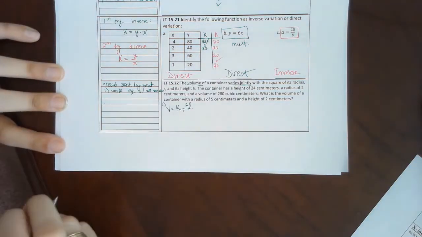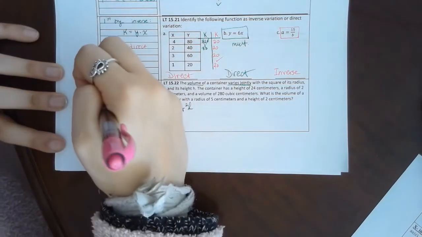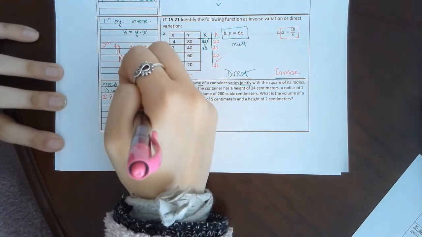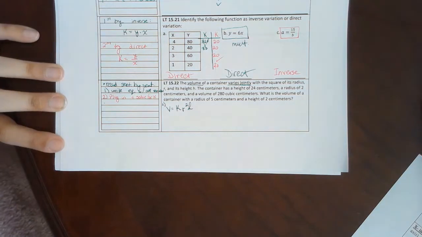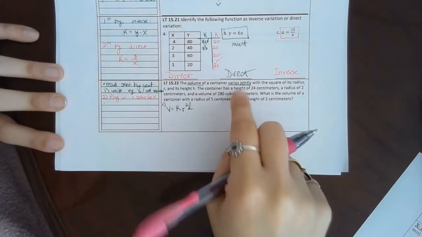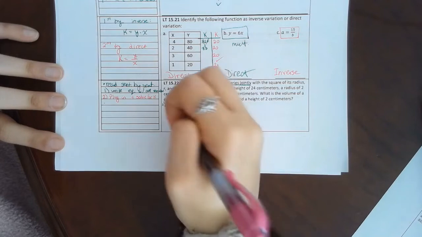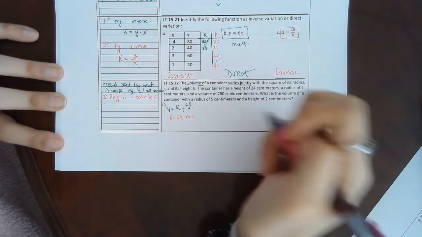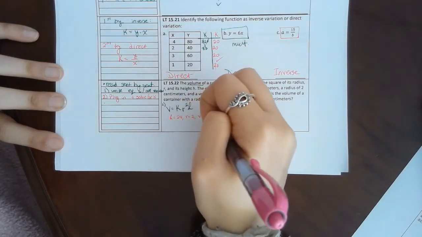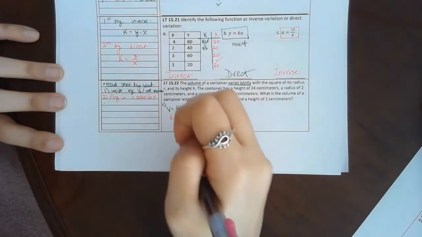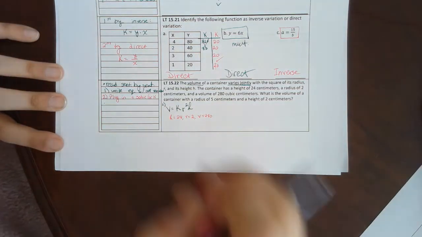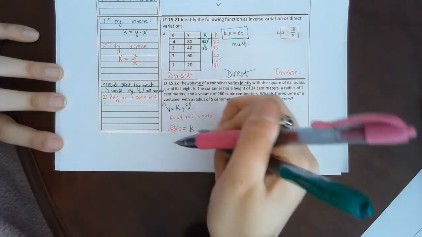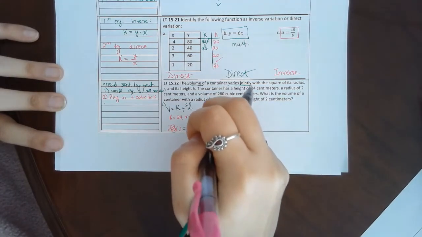Next step, plug in and solve for K. You're always going to have to solve for K first. The container has a height of 24 centimeters and a radius of 2 and a volume of 280. So I'm going to plug those in. I know it's 280 equals K, because I don't know K. R is 2, but you have to square it.